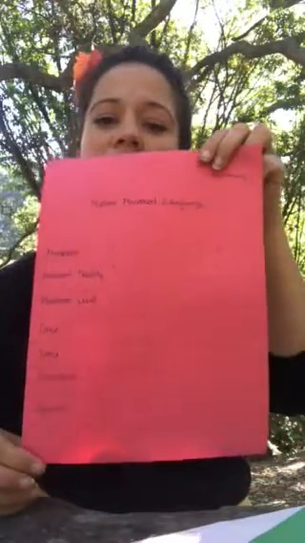Okay, so this will be my first lesson on the nature movement language. Using this language, we use a table that looks like this. There's 7 categories: movement, movement quality, movement level, time, space, direction, and symbol.